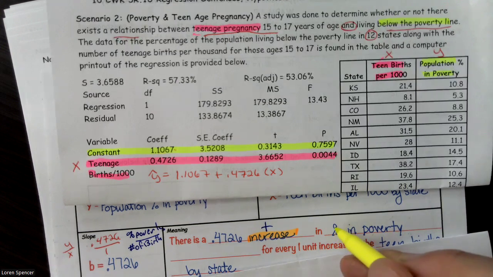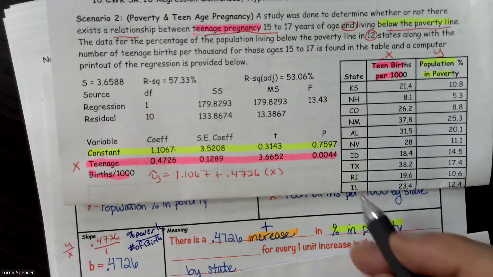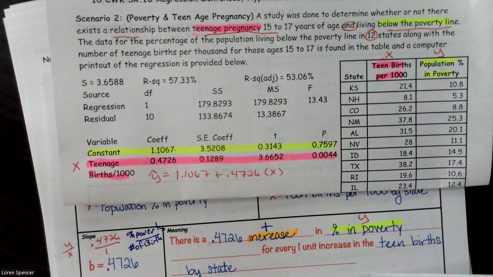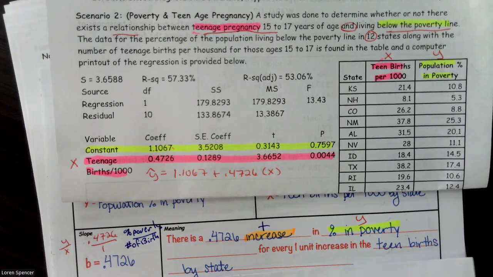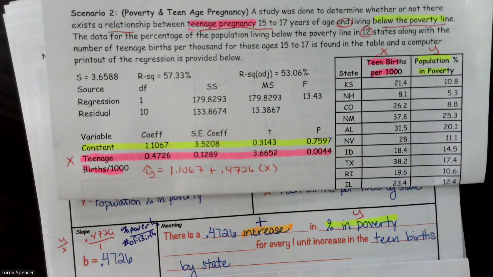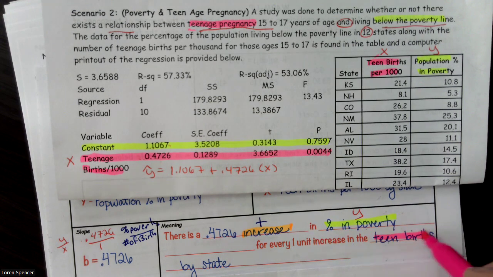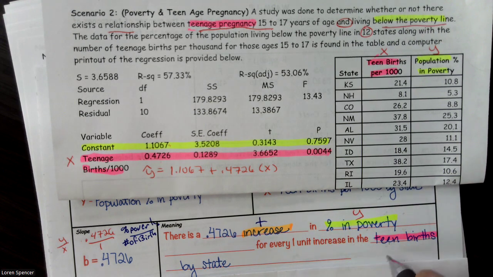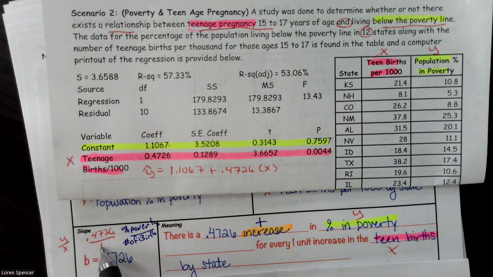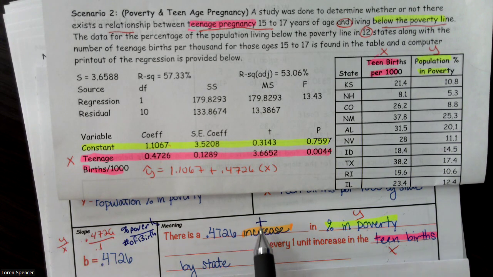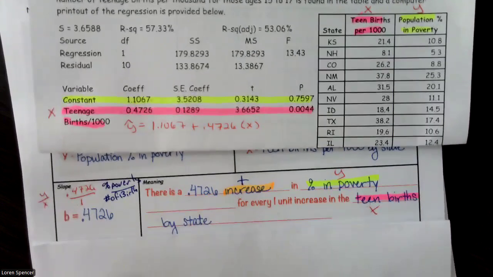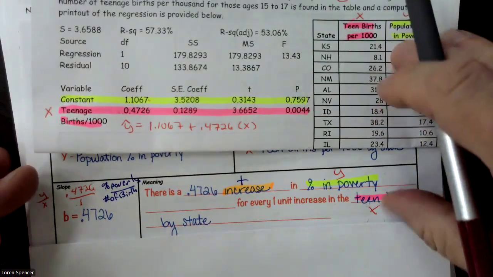And remember, this is my Y variable. For every 1 unit increase, and this will always be increase, in the number of teenage births. All right, number of teenage births. And this right here is my X. It really helps to make that fraction and go, oh, for every one, because that's where that one comes from. And it's positive. So that's where we get that positive, or increase, from.